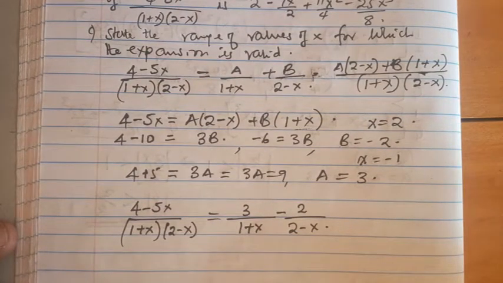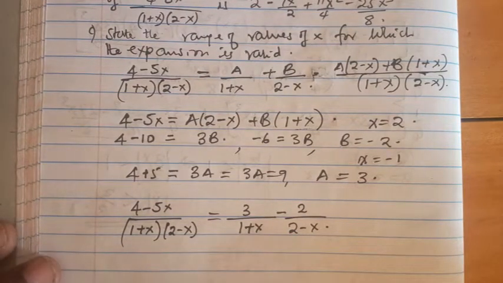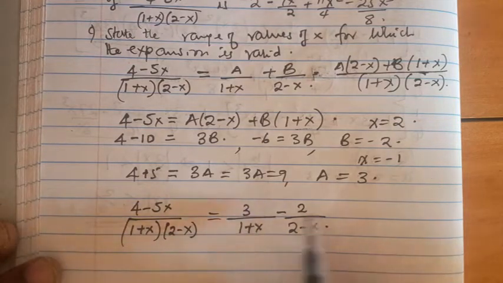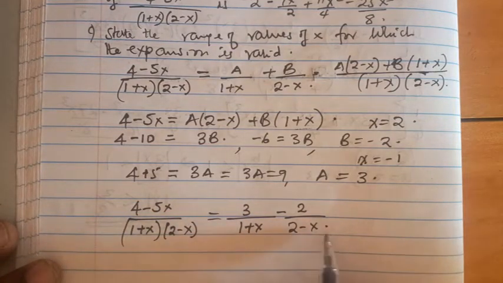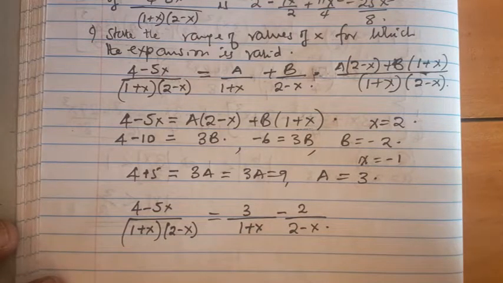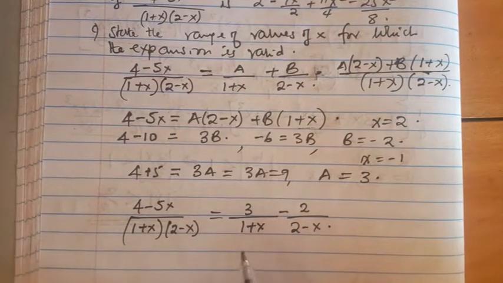One thing we must realize is that we cannot expand it this way. We must expand it in this particular format. The cubic expansion is up to when x is raised to power 3. So what do we do?